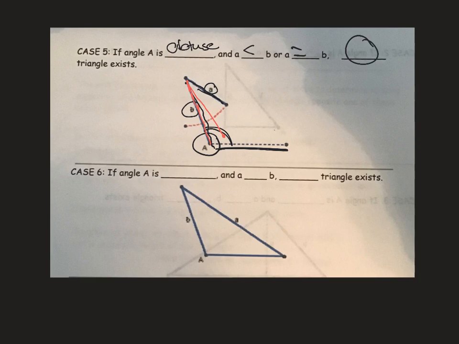Okay, case 6. Angle A is obtuse. And then we're going to compare side A to side B. What can you tell me about side A to side B? That's right, A is bigger than B. Then we only have 1 triangle. It means we only can swing the A this way out. If we tried to swing A this way, we would be changing angle A at the bottom, and we're not allowed to do that. So we only can swing it out to make this big green triangle right here.